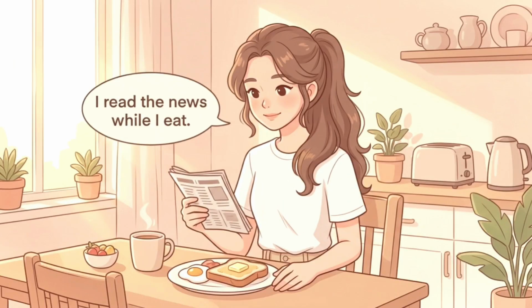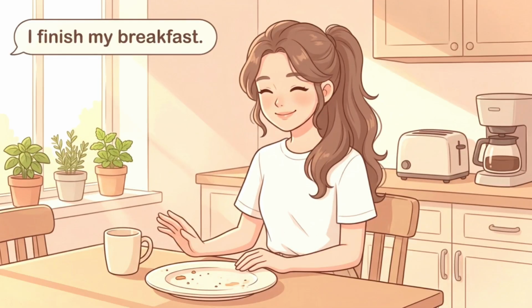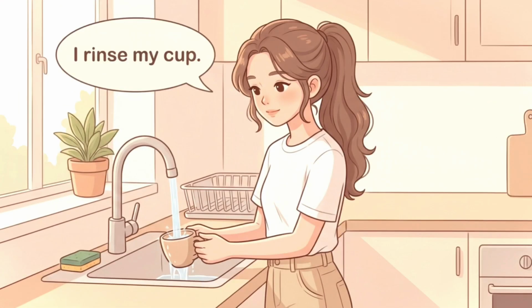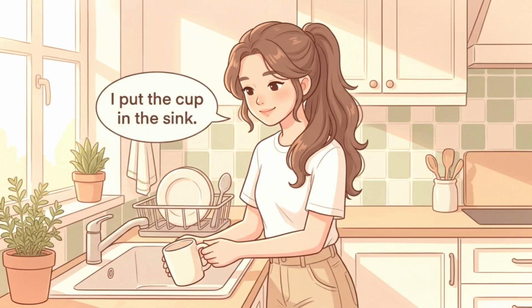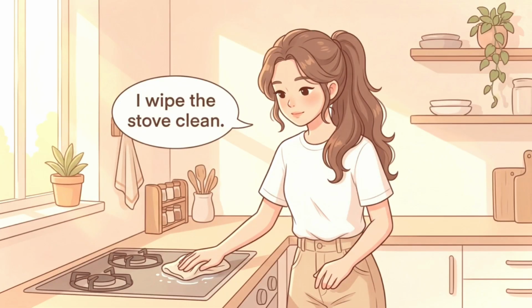I read the news while I eat. I finish my breakfast. I rinse my cup. I put the cup in the sink. I wipe the stove clean.